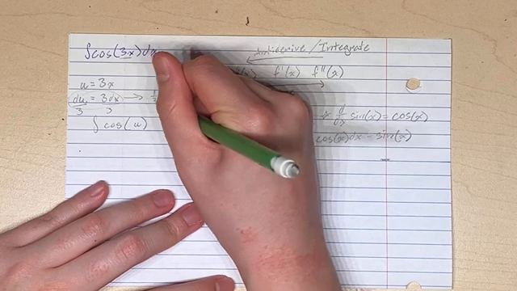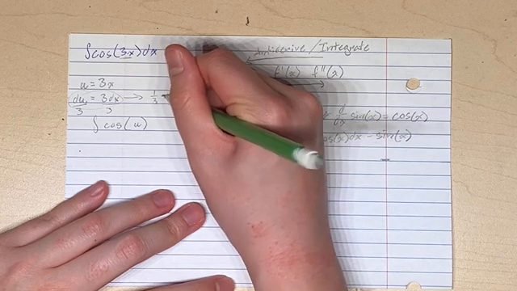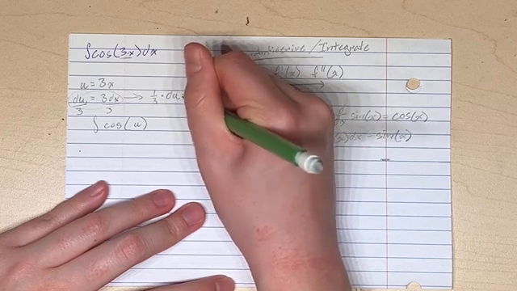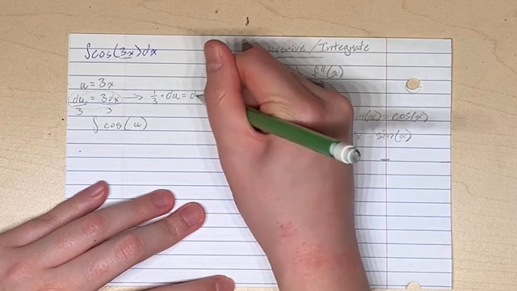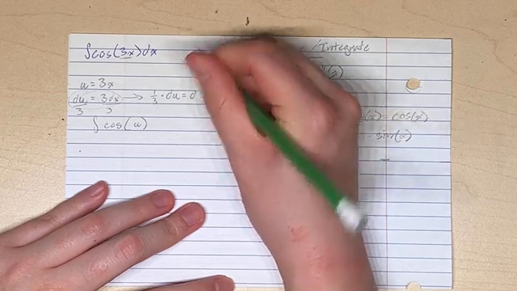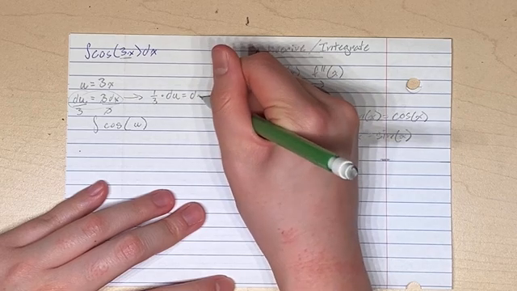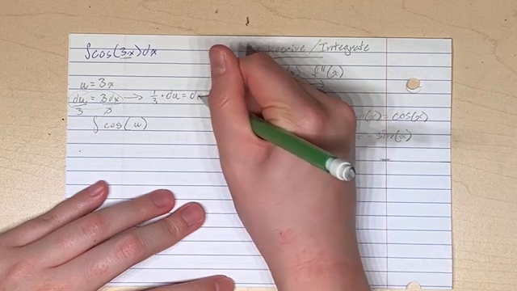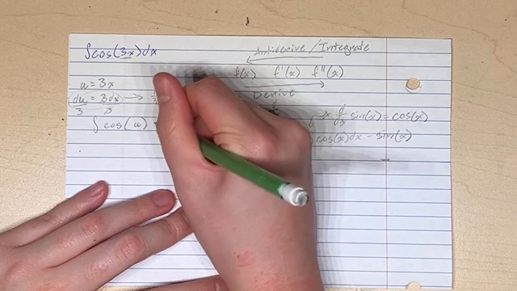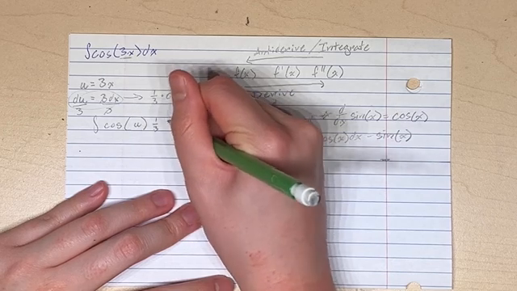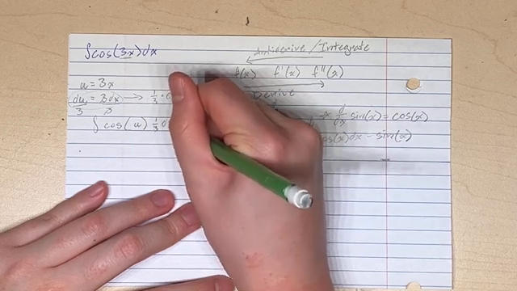I'm going to write it as 1/3 times du, just for simplicity's sake in the future. Because 3 gone, 1/3 stays on the left hand side with du. Now we have dx by itself. So we can just plug that in for dx now, 1/3 du.